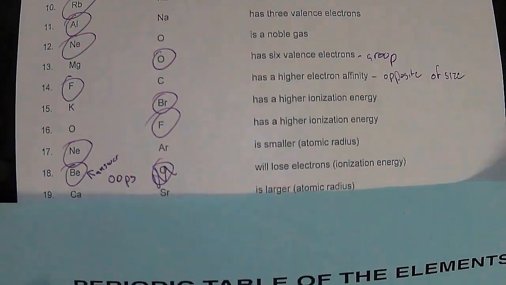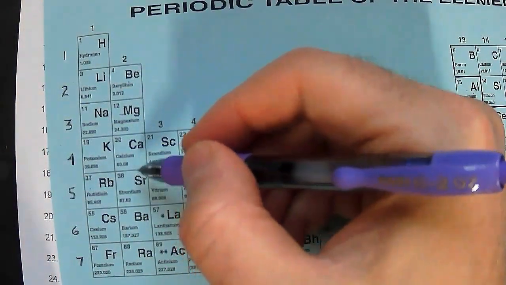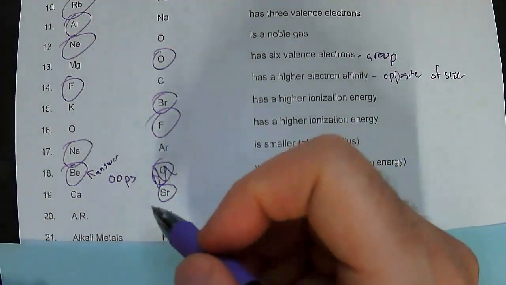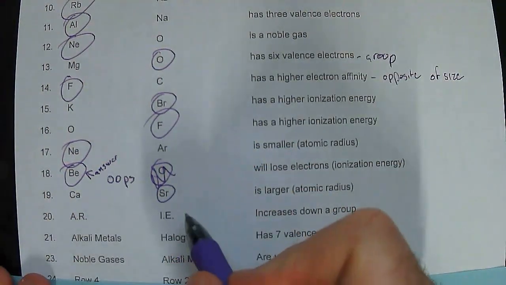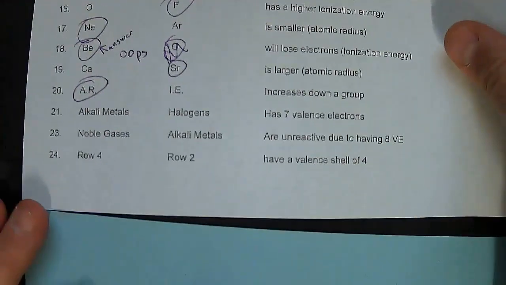Okay. Which one is larger, Ca versus Sr? As you go down the period, it gets bigger. So Sr. Which one increases going down a group? Is it atomic radius or ionization energy? Atomic radius. Okay.